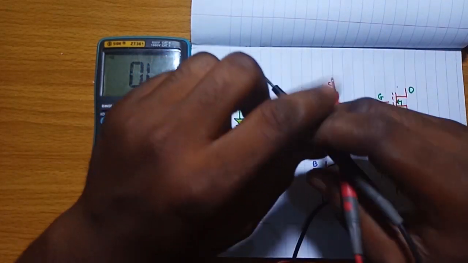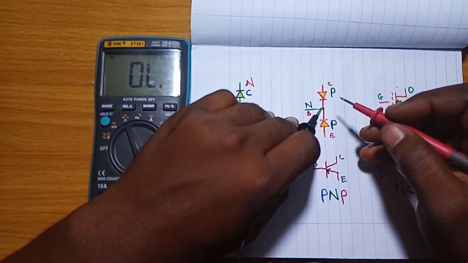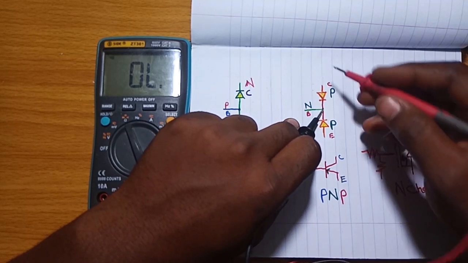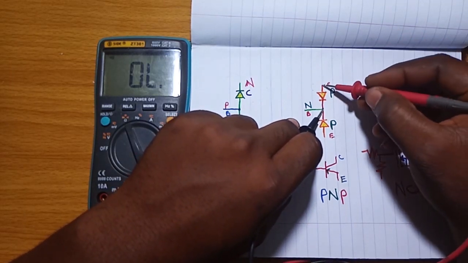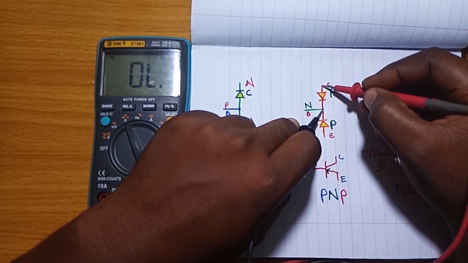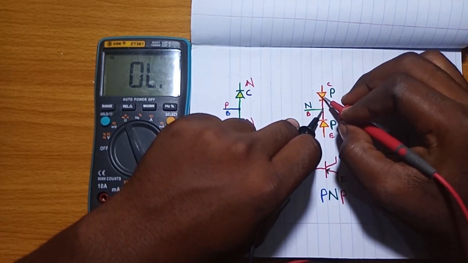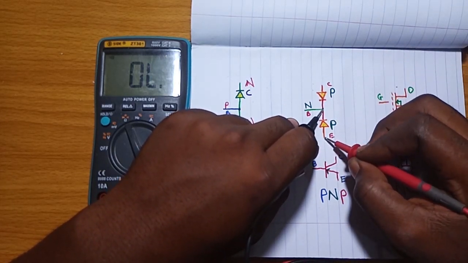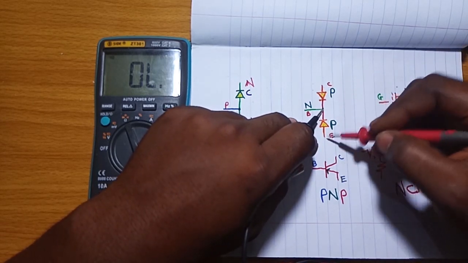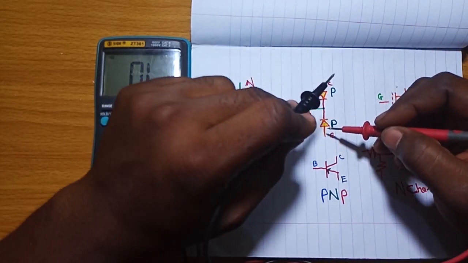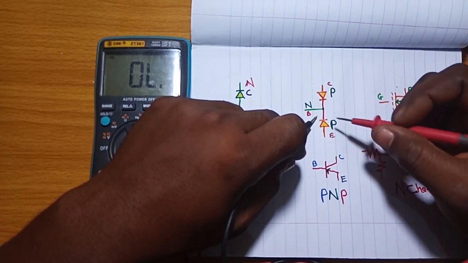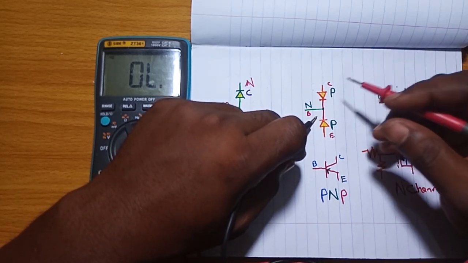All you need to do is to interchange the probe and put the probe in the base, which will serve as the common to the two terminals. Then if we put the red probe here, you will get a reading, because this diode is put in a forward bias condition. And likewise this one. So once you get a reading like this, the black probe being in the base, and you get a reading between the two terminals, you will know that it is an NPN transistor.